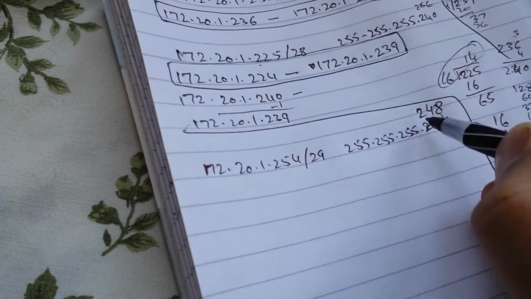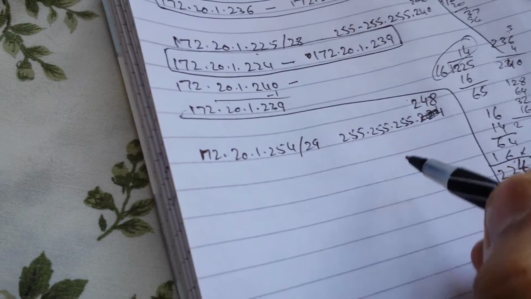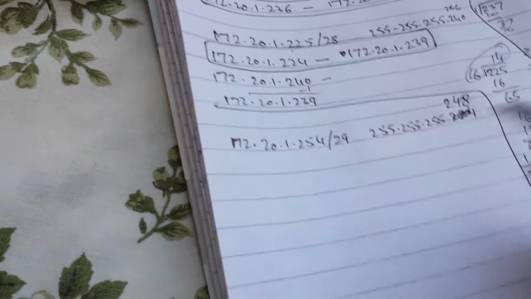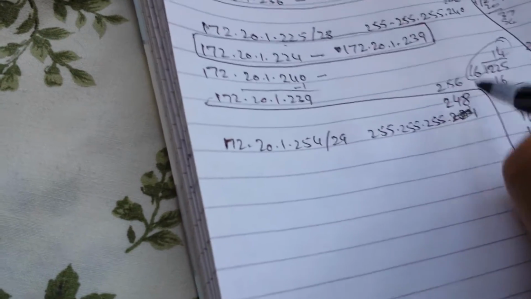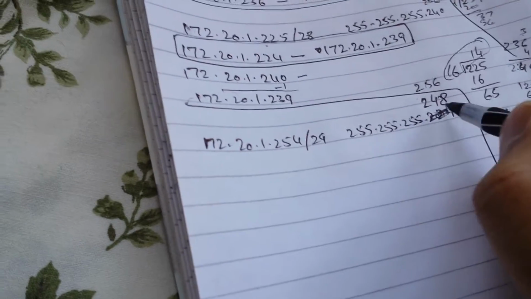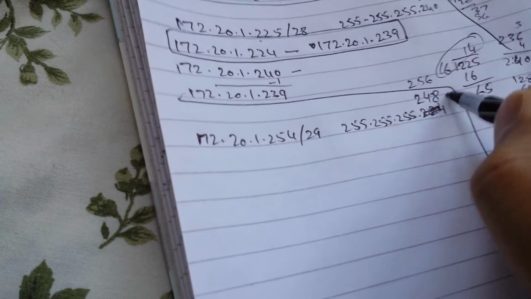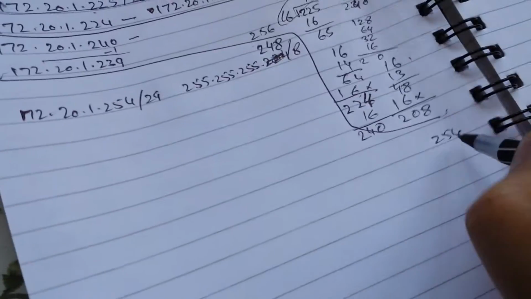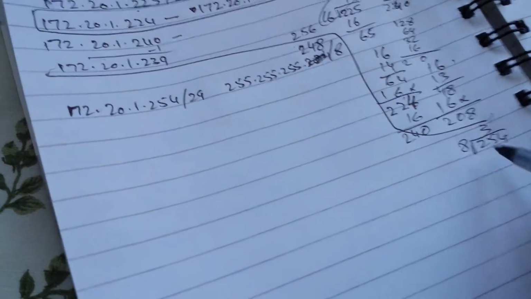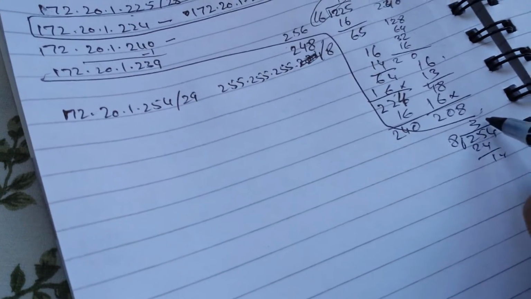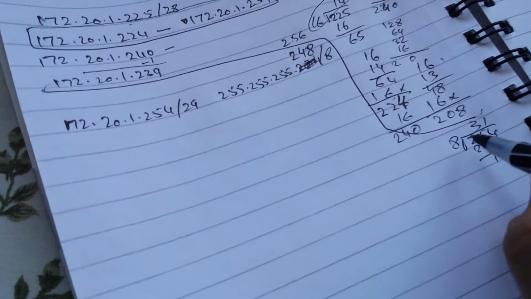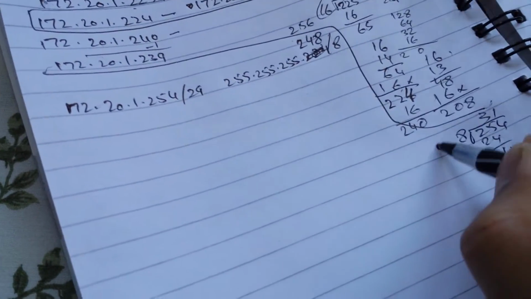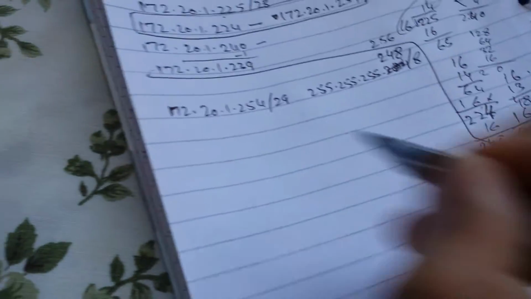So 5 bits gives 248. Now if we subtract 256 minus 248, we get 8. And 254 divided by 8 is 31, so we multiply 31 by 8, which is 248.